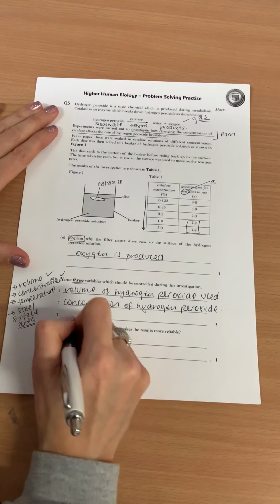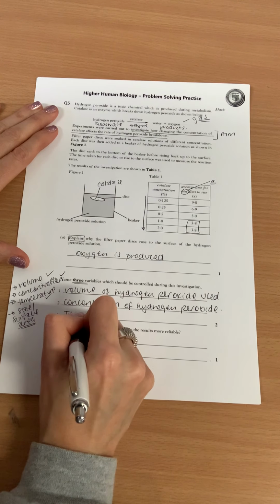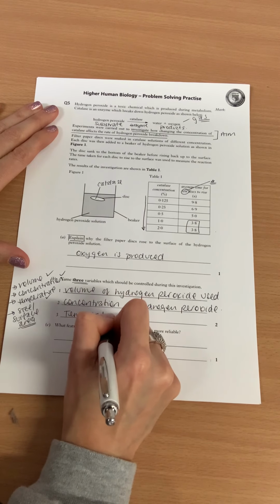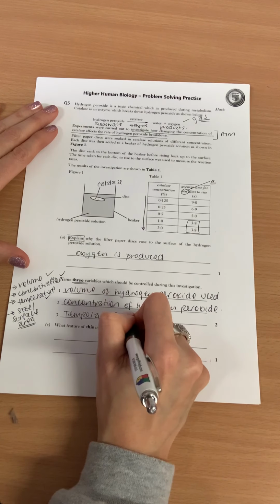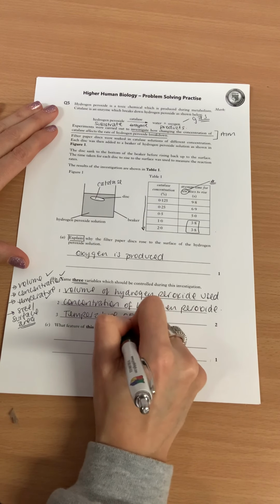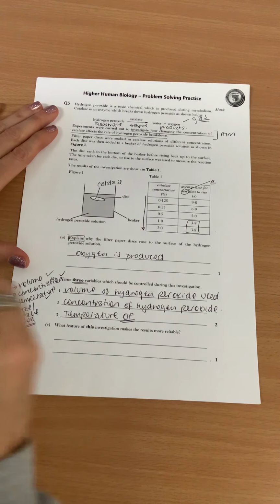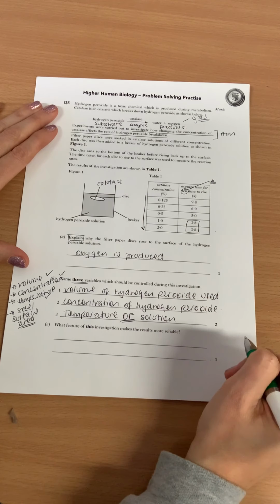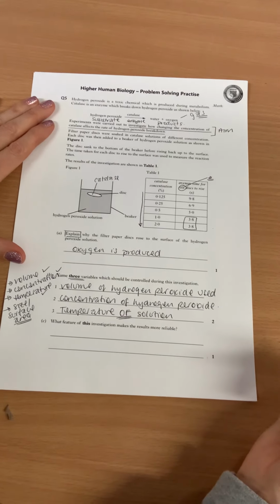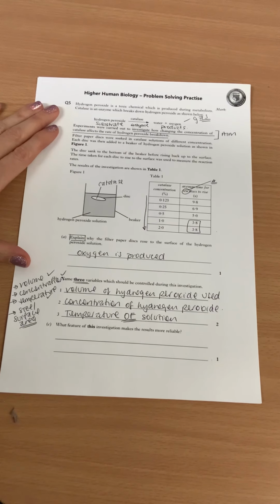Okay, we can always say temperature, unless obviously temperature is being tested and that's a stated variable already. So temperature, and again we have to have of, it's not enough just to say temperature, so I would have temperature of solution, or you could say something in relation to solutions within the beaker.